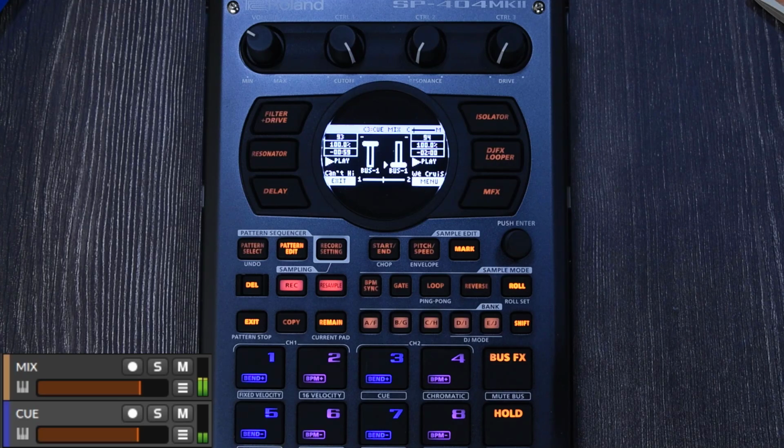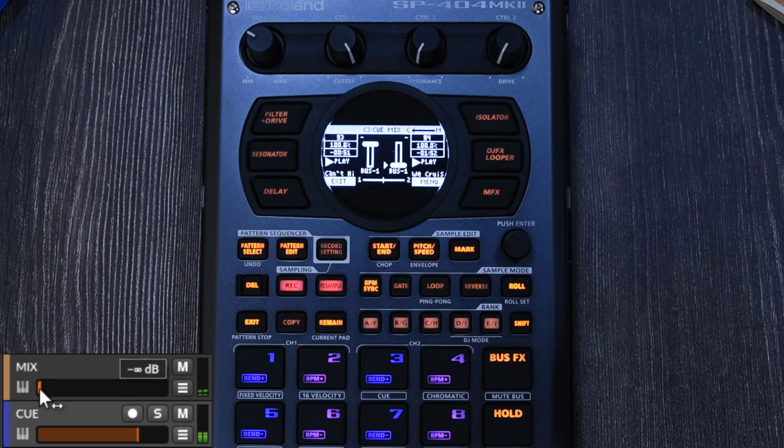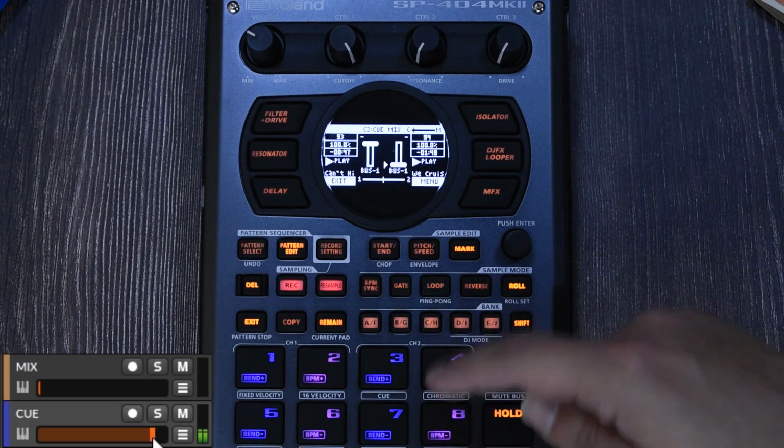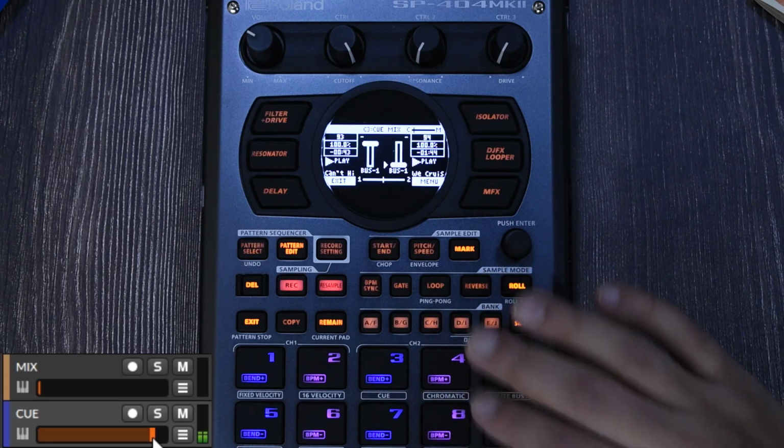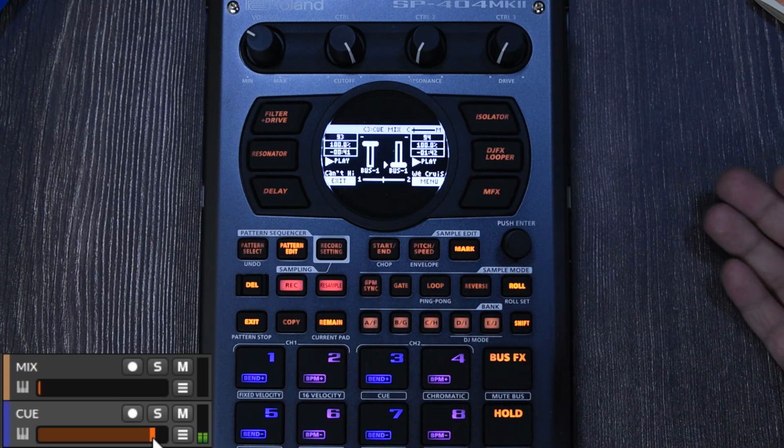right here on the DAW, you can see what's going on in the Q, and you can see what's going on in the mix. This is what the audience is listening to. If I go down in the volume, the Q is just playing back channel number 2. So this is your headphones. And right here, you can do your magic, just fine-tune everything so you have it ready to cue it in.